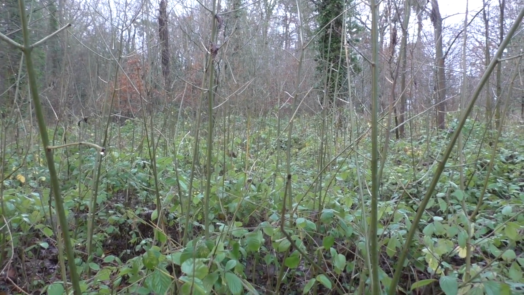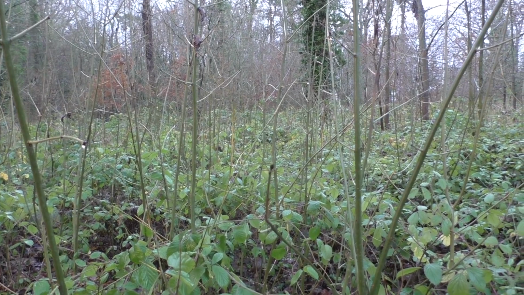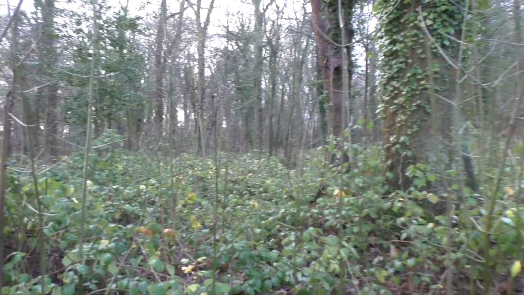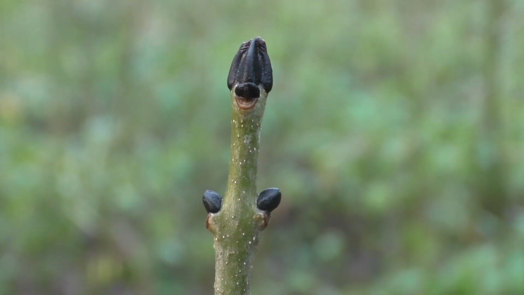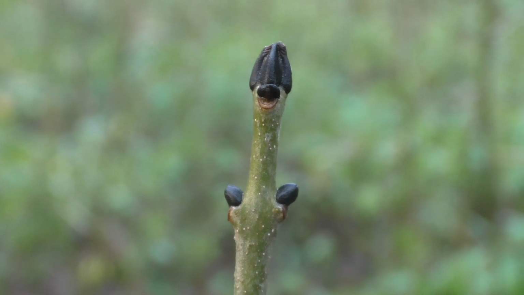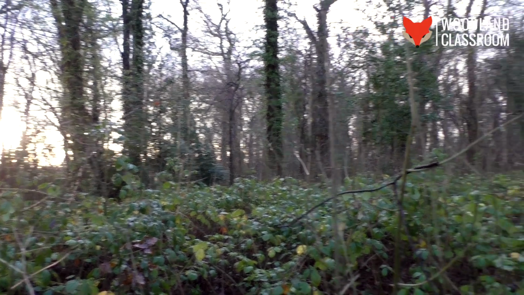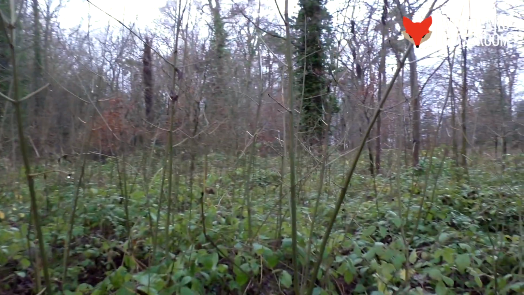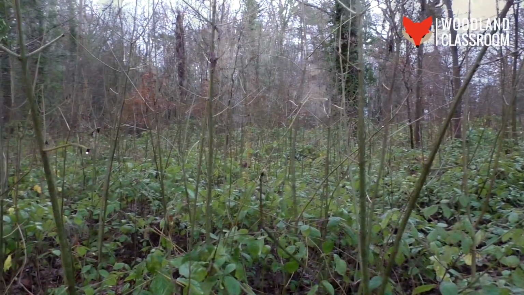When given a bit of space and a bit of light, it will self-seed all over the woodland. There must be hundreds here just in this small area, and in time they will self-select and self-thin as the stronger specimens make their way towards the light and the weaker ones die out.